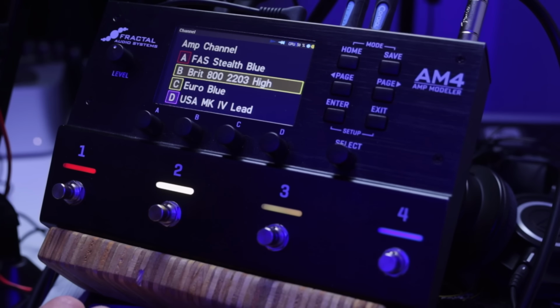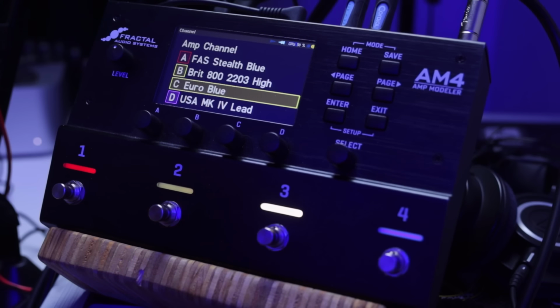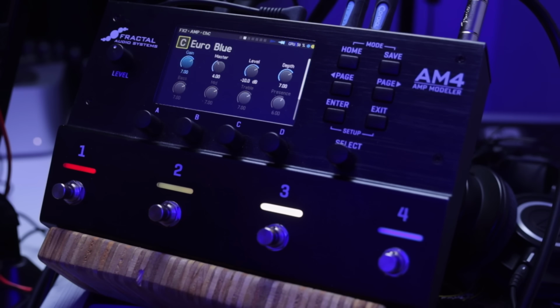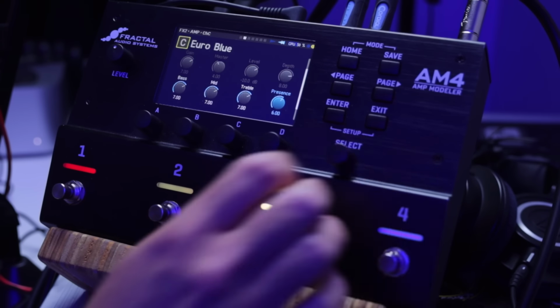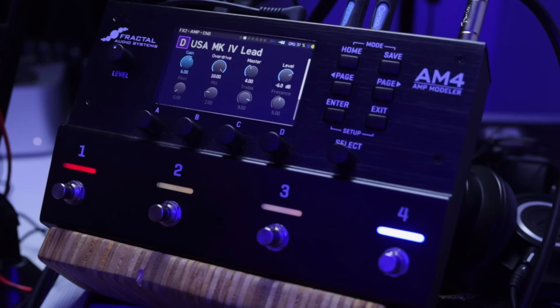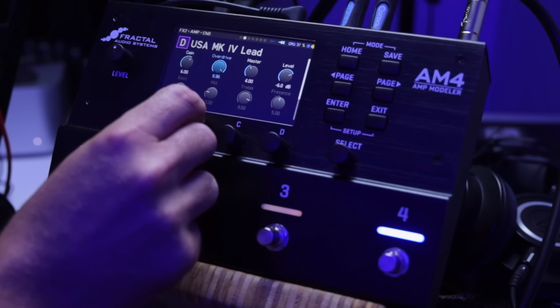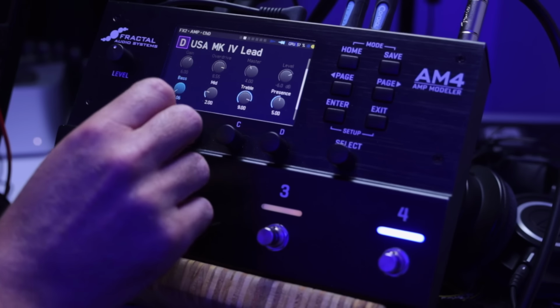Then I can come over to my Brit 800 2203 high, turn the gain down for a little more crunch. I could come over to the Euro Blue and let's say I wanted to adjust the depth control over there. I can also go down here and get the EQ controls. On my 4th channel, what I have, the Mark IV lead over here. Again, let's say I just wanted to back the overdrive off a little bit. I could come down here and say, dial in a little bit more bass.